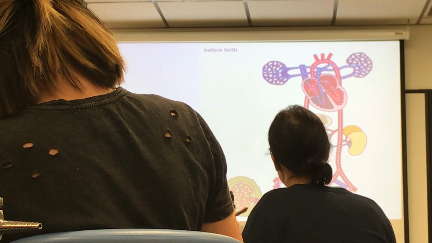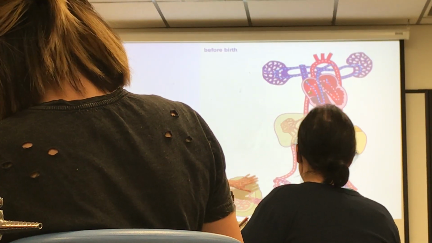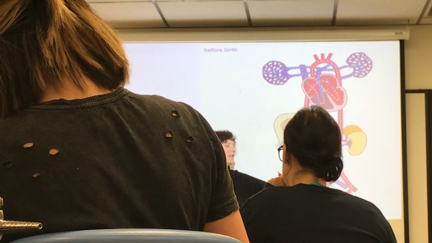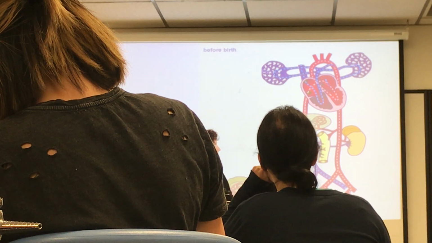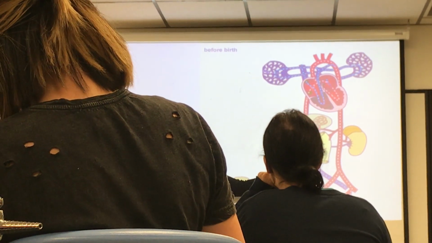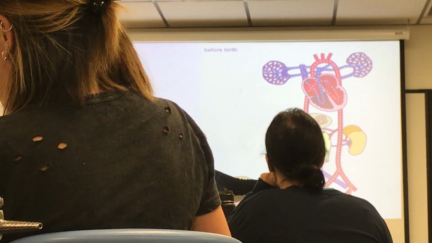So I'm going to have this up here. This is a better description of the amount of oxygen. It's not as deoxygenated as what's coming back from the capillaries of the systemic system, but it's not as oxygenated as what's coming from the placenta.